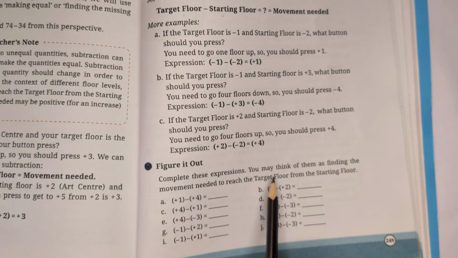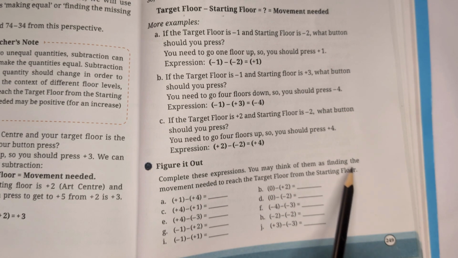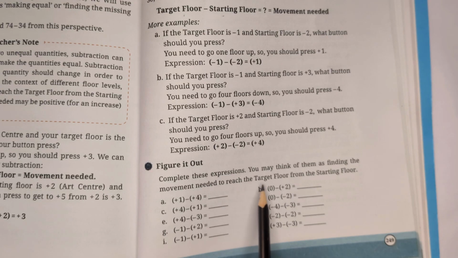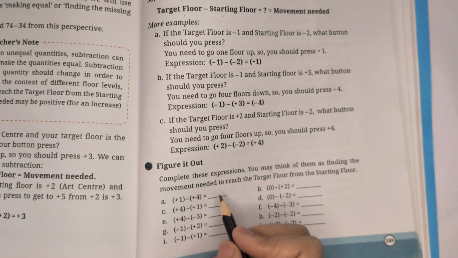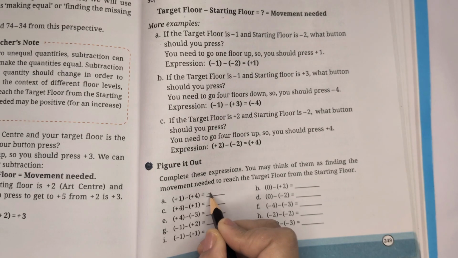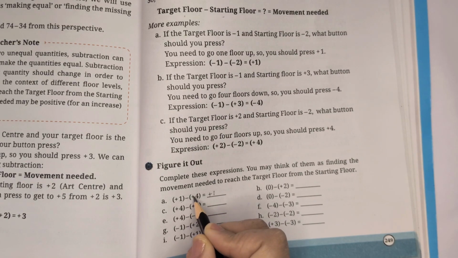Complete these expressions. You may think of them as finding the movement needed to reach the target floor from the starting floor. We are starting with the first floor and going 4 floors down, minus. So this we can think as plus 1, interchange the sign.